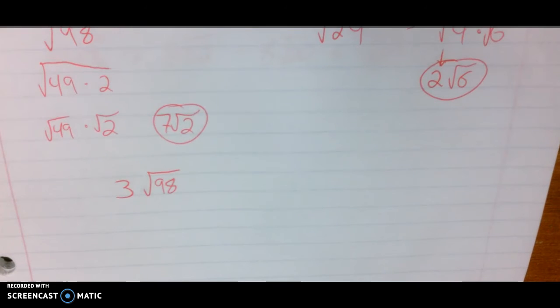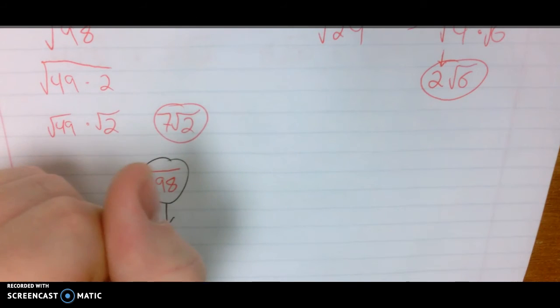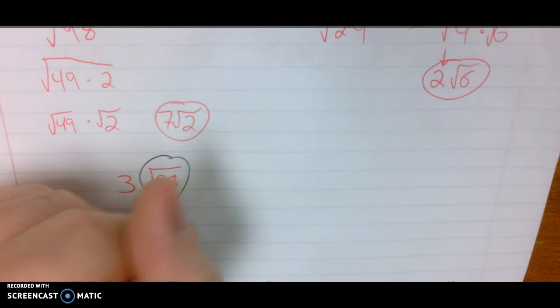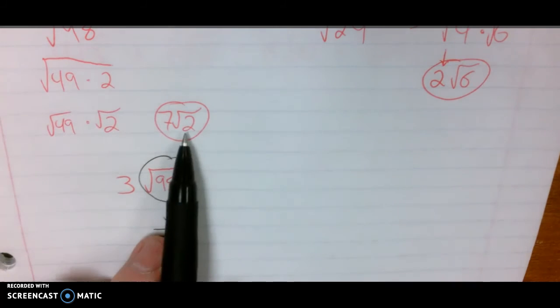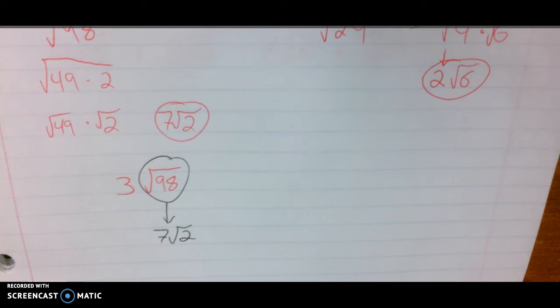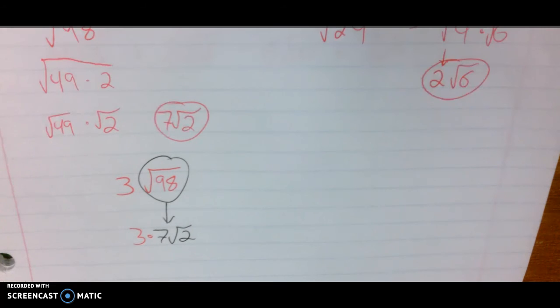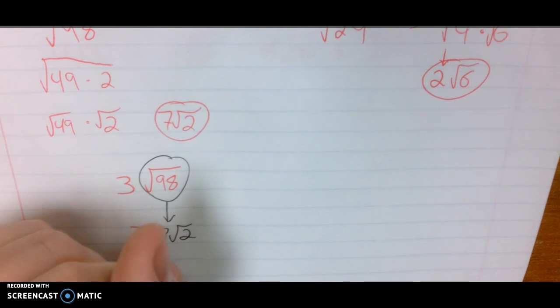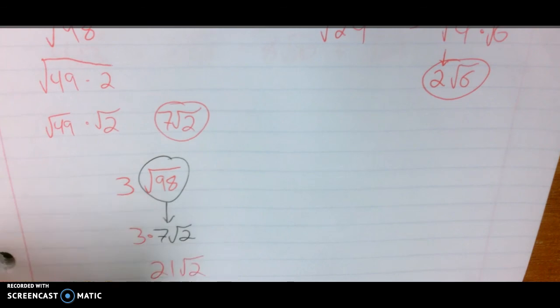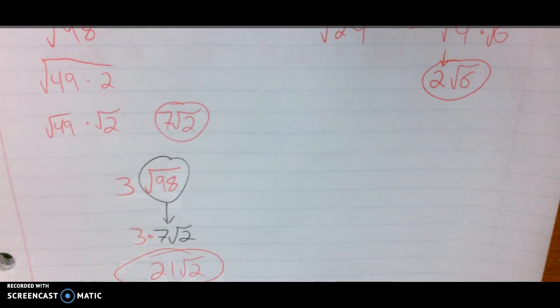Last and final one, 3 rad 98. Well, as we discussed before, we already know that 98 is going to turn into a 7 rad 2, and we learned that from the example directly above. The only difference now is we have the 3 that came along for the ride. So we have 3 times 7 rad 2, that's going to give us 21 rad 2. And we're done. That's it, that's all.